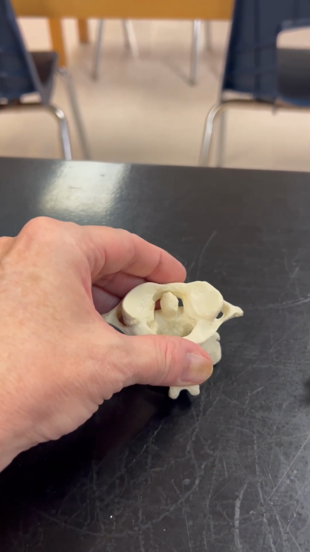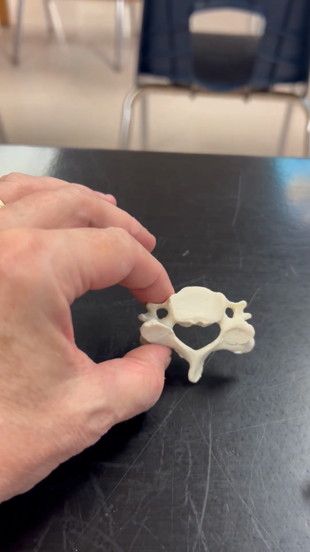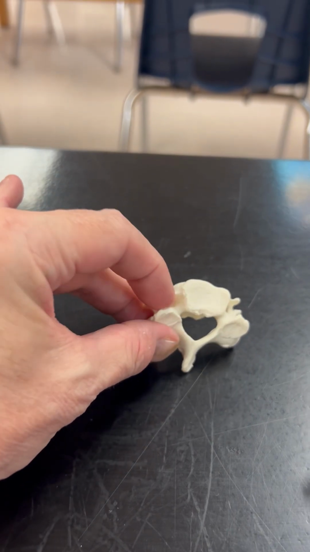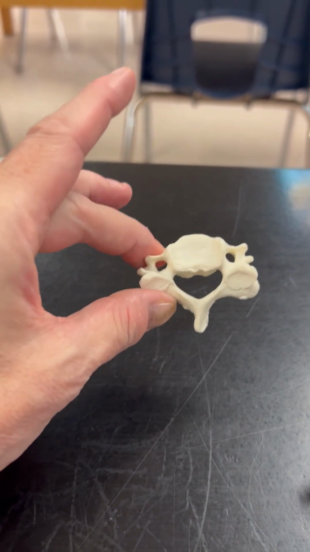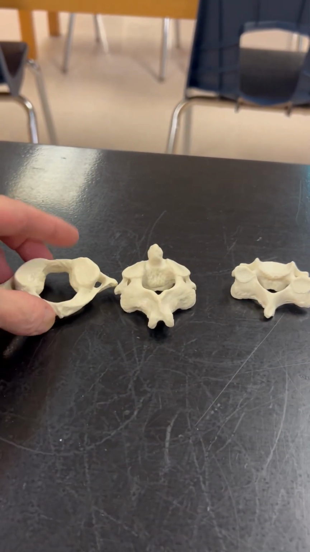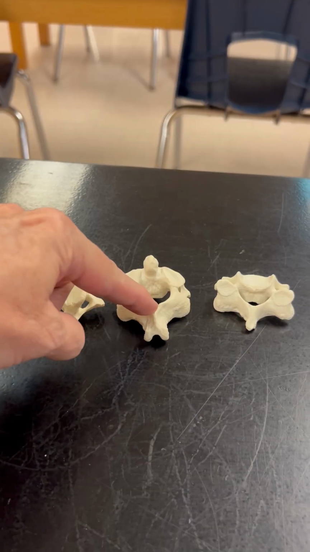It's pretty incredible. This is one of the other of the 7 cervical vertebrae. You can also see those little holes. They're called transverse foramen. This is another cervical vertebra. So these are all cervical vertebrae, but these just have special names. C1 is the atlas, C2 is the axis.